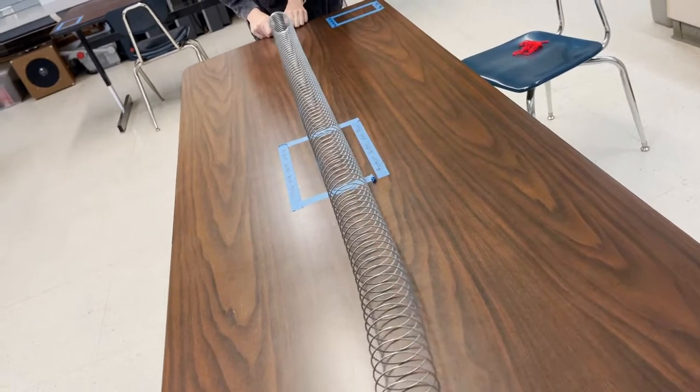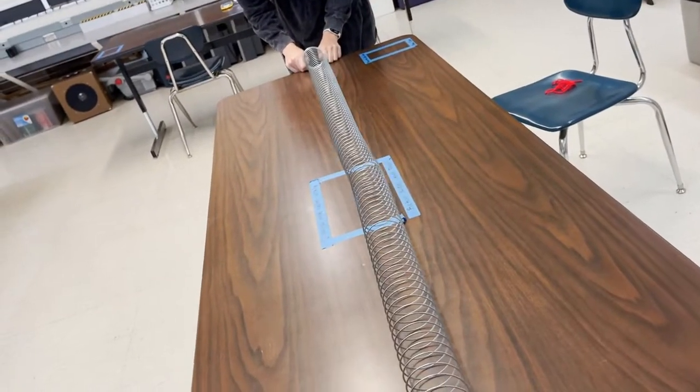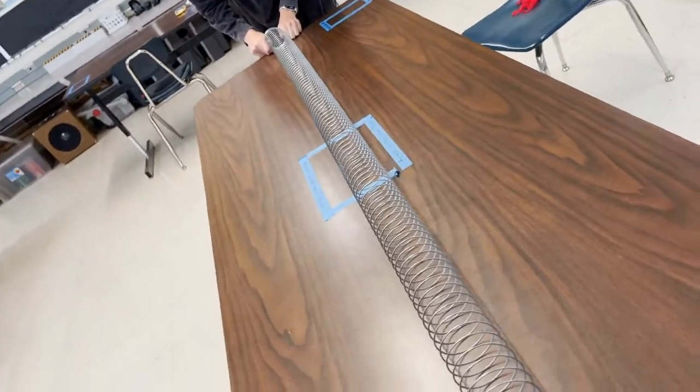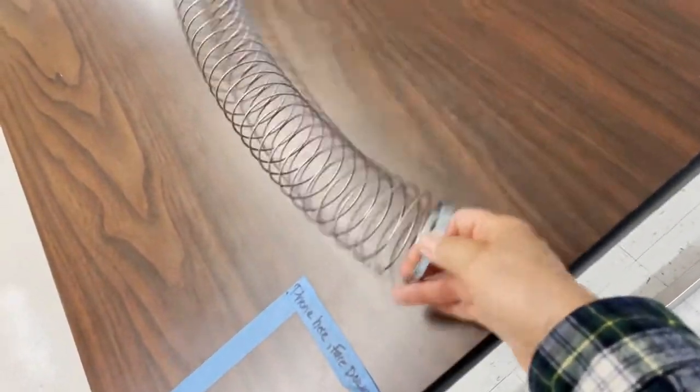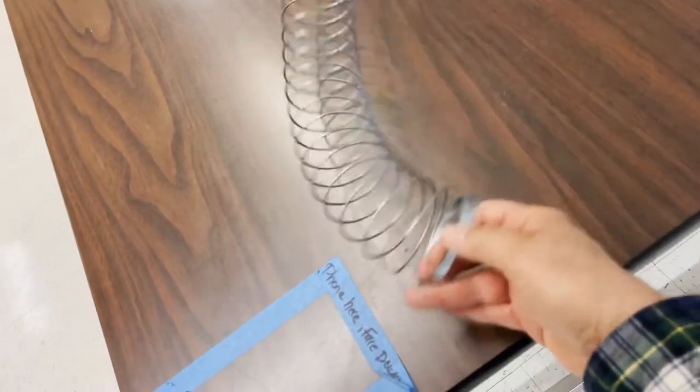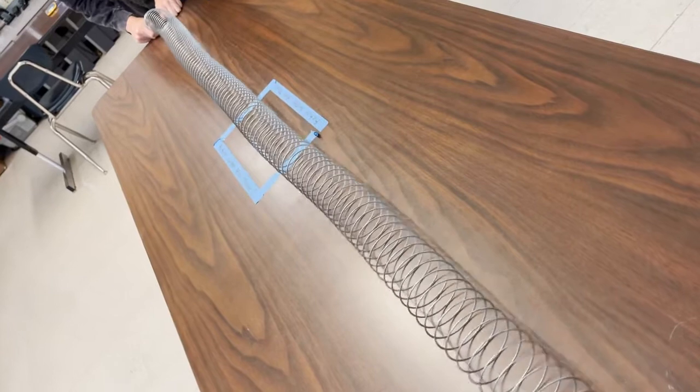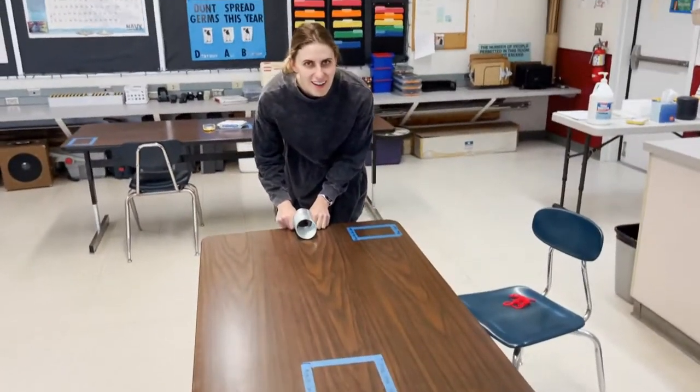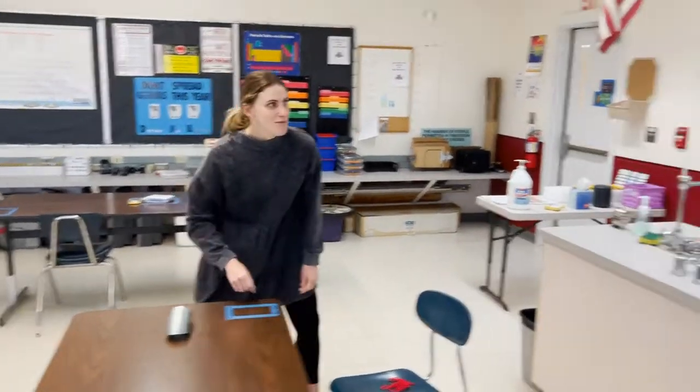Notice that if I send a pulse, it travels from me down to her and back. If I send pulses at exactly the right frequency, notice instead of going back and forth, it's like they're just standing still. And those are called standing waves!